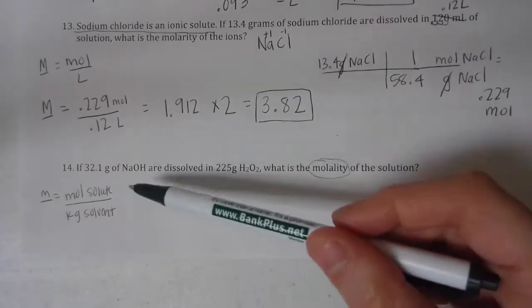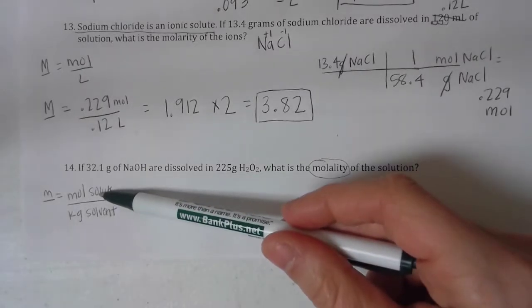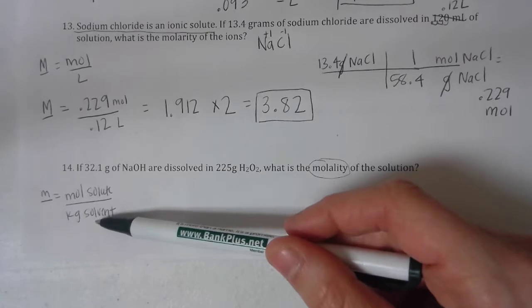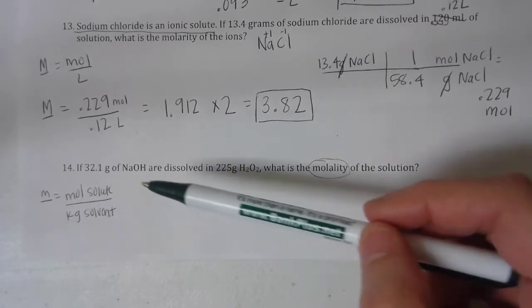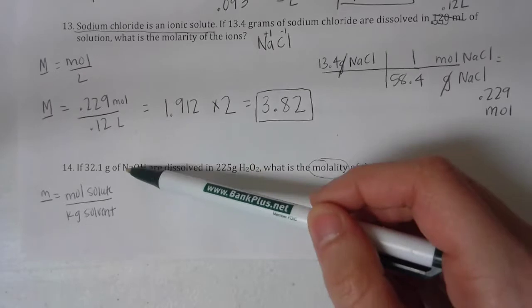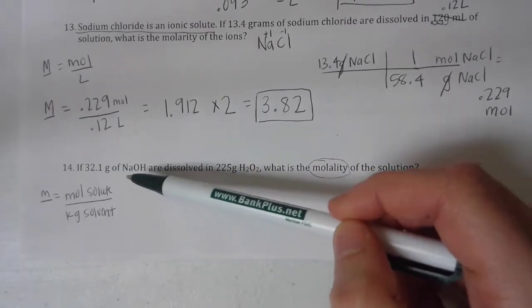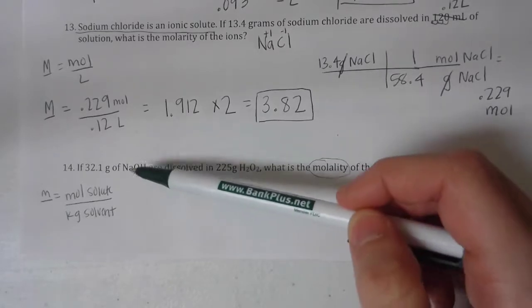So the top number needs to be in moles. Your solute needs to be in moles, and your solvent needs to be in kilograms. Notice that they're both in grams. Okay, so you need to decide which is your solute. And I see, so this is dissolved in that. So this has to be my solute.